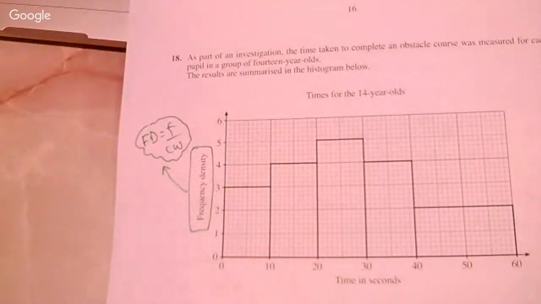Okay, then, so now I'm going to read the question. It says, as a part of an investigation, the time taken to complete an obstacle course was measured for each pupil in a group of 14-year-olds. The results are summarized as below. Use the histogram to calculate the number of 14-year-olds in this group.